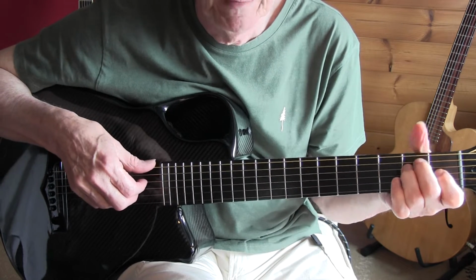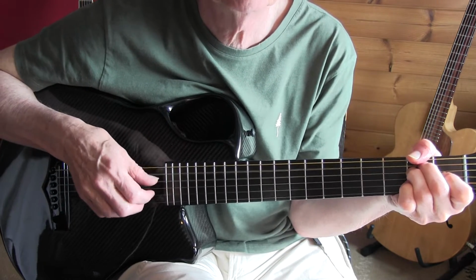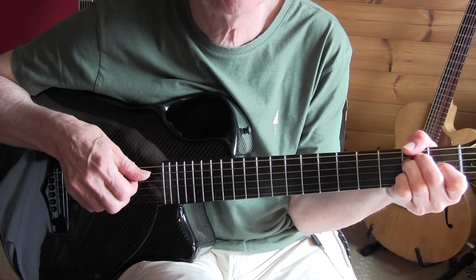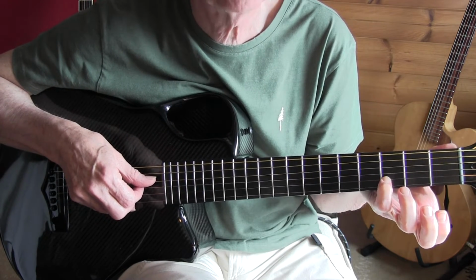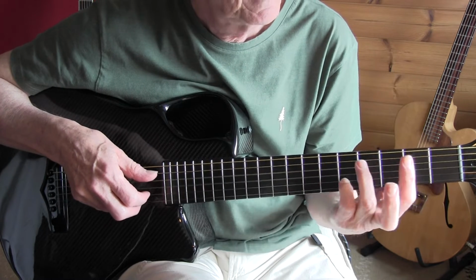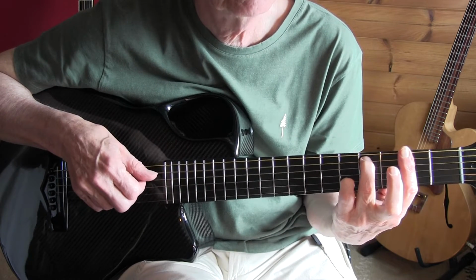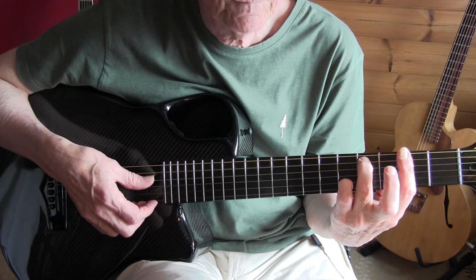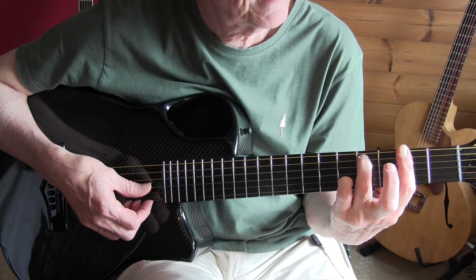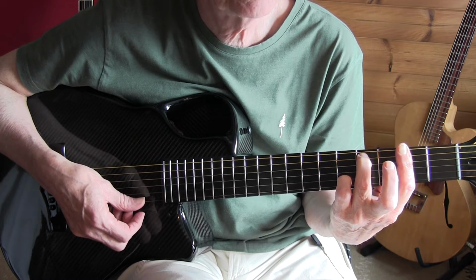So we have that E chord at the pinky, E6, and then release everything and keep the pinky on the third fret, second string. Slide it to the fifth fret and play a bar, fourth fret, second, fifth fret.